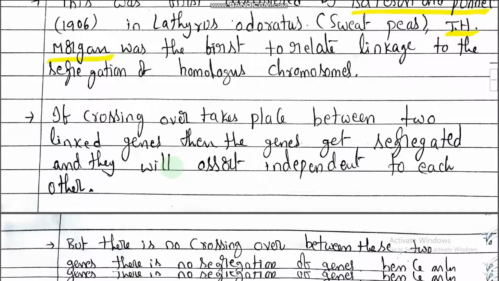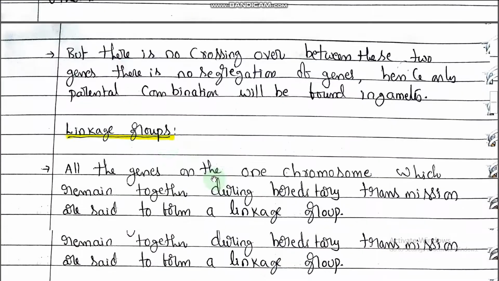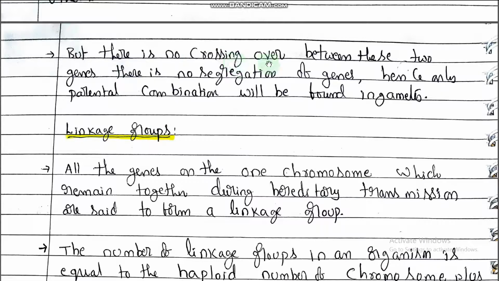Okay. See here, if crossing over takes place between two linked genes, then the genes get segregated and they will assort independent to each other and reach the gametes. But if there is no crossing over between these two genes, there is no segregation of genes. Whenever crossing over occurs, only then does segregation, separation of genes, take place.